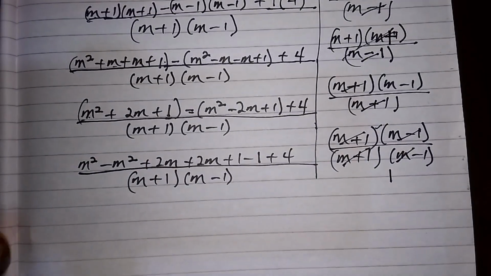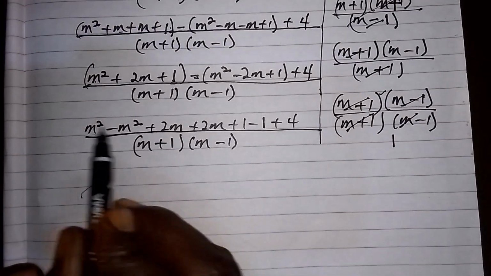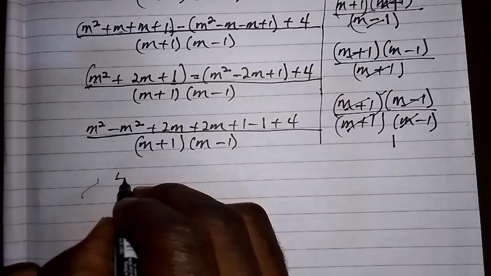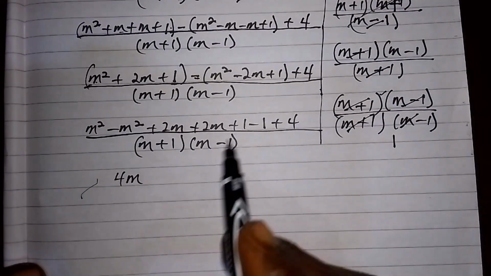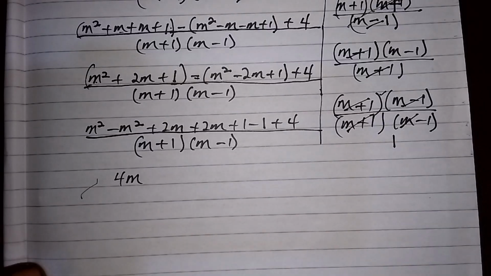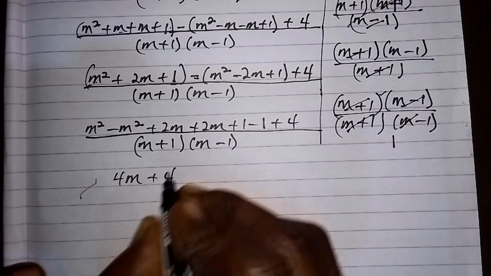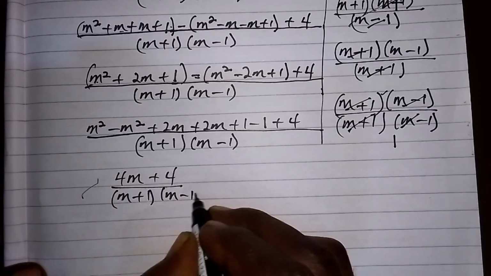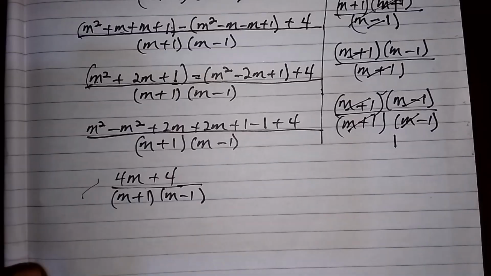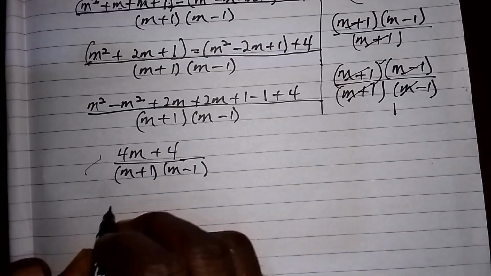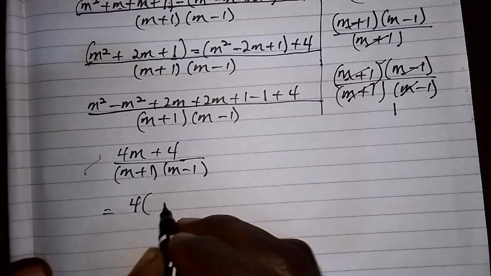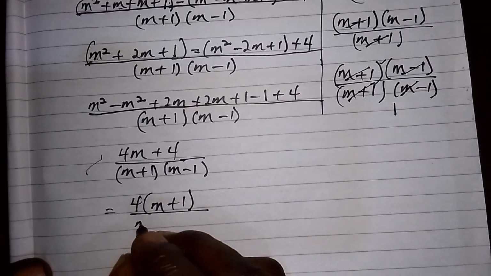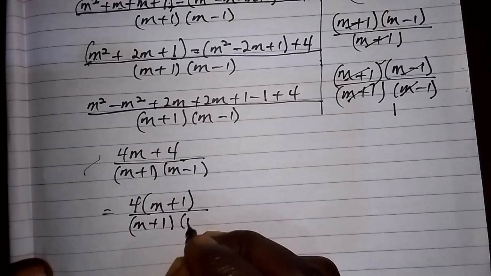From here, m squared minus m squared will give us 0. That is gone. 2m plus 2m will give us 4m. 1 minus 1 will give us 0. That's also gone. Then plus 4, all over (m plus 1)(m minus 1). This can further be written as 4 times (m plus 1) all over (m plus 1)(m minus 1).